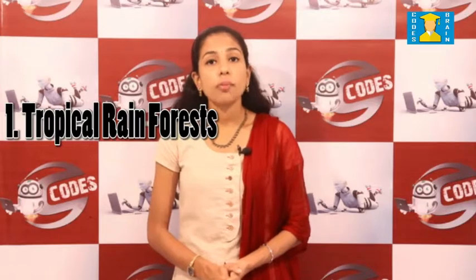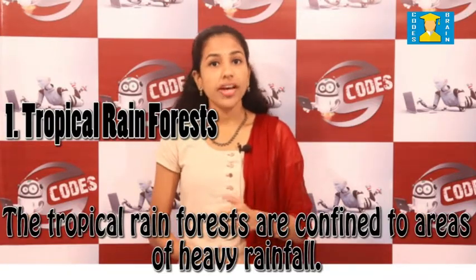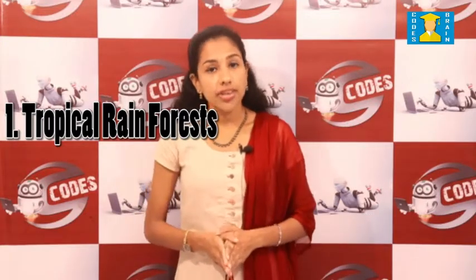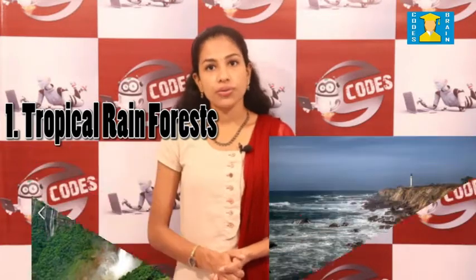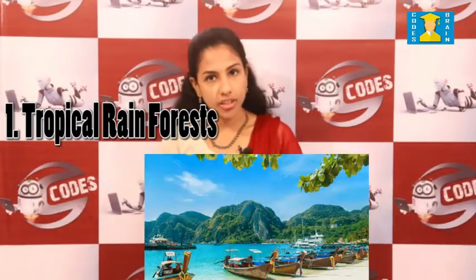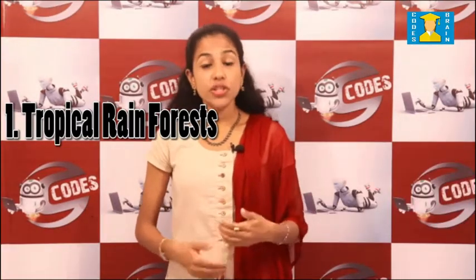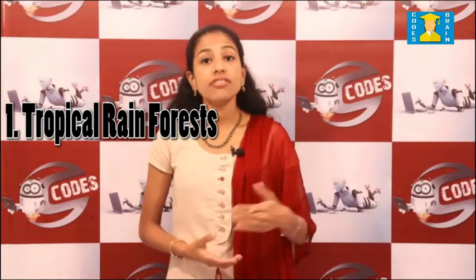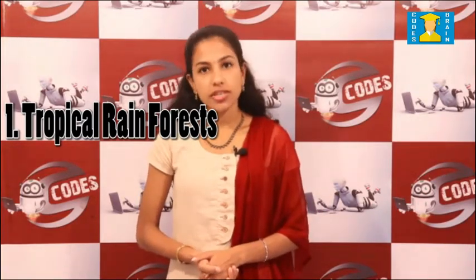First one is tropical rainforest. The tropical rainforests are confined to areas of heavy rainfall. Such areas are in the western Ghats, upper parts of Assam, Tamil Nadu coast and the island groups of Lakshadweep and Andaman Nicobar Islands. And the areas which receive more than 200 cm of rainfall and have a short dry season are the best area for tropical rainforest.